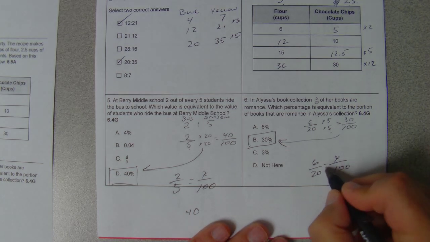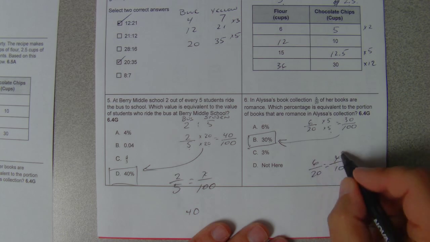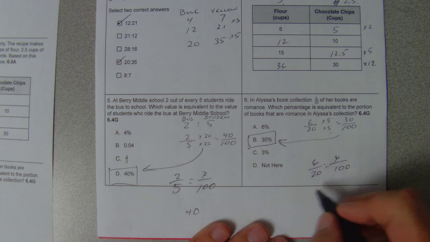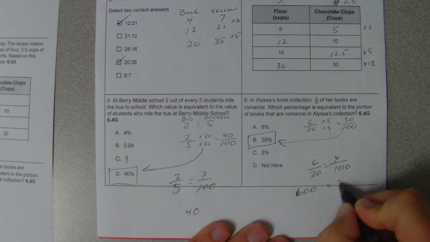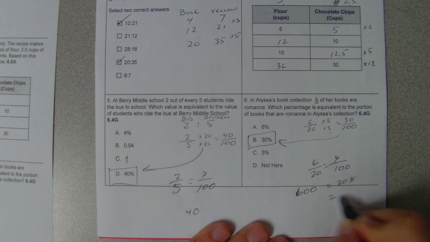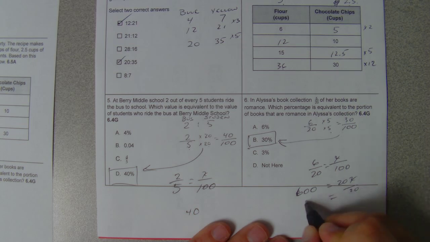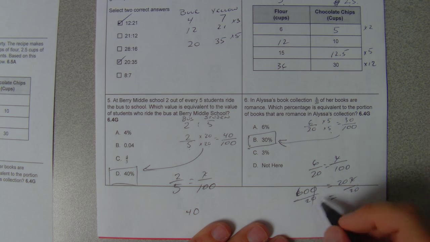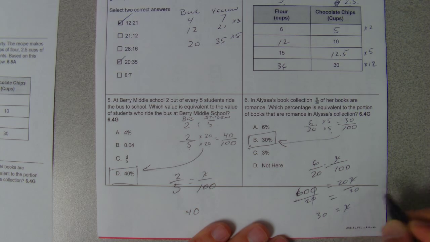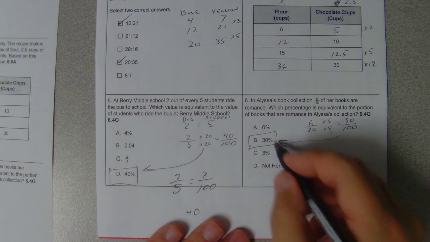And you cross multiply, and you're going to get 600 equals 20x, and you divide both sides by 20, and you end up with 30 equals x, and therefore you get your 30%.